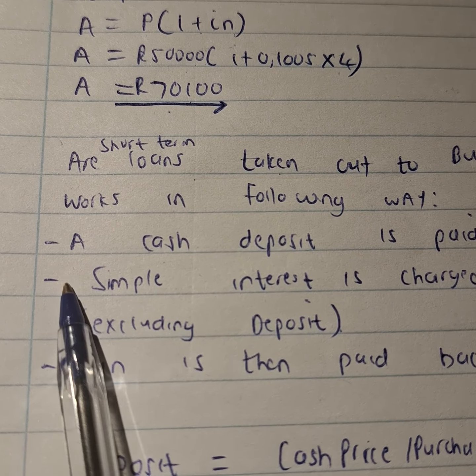That is on the side. But what are we being asked specifically here? Determine the amount of each installment. So what we are going to say is the monthly installment is equal to the loan amount divided by the total months.